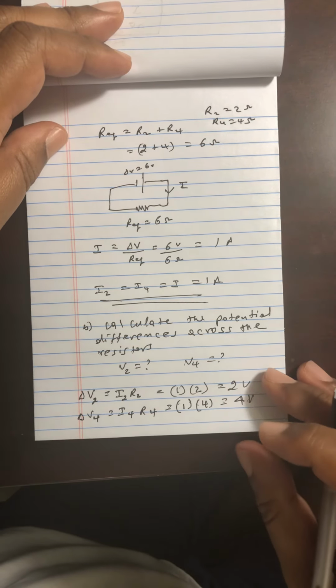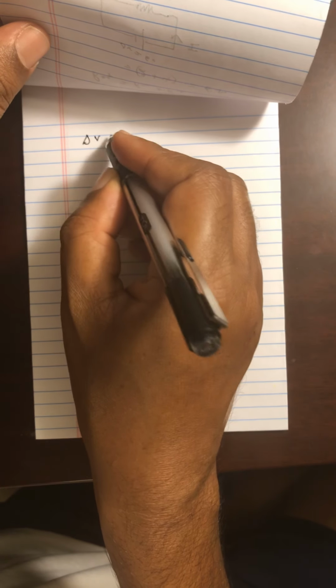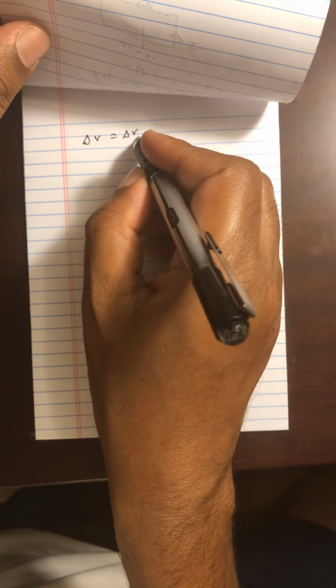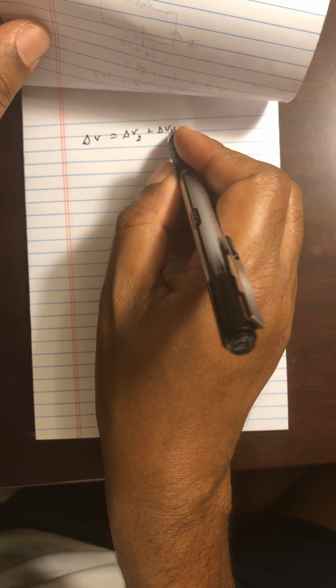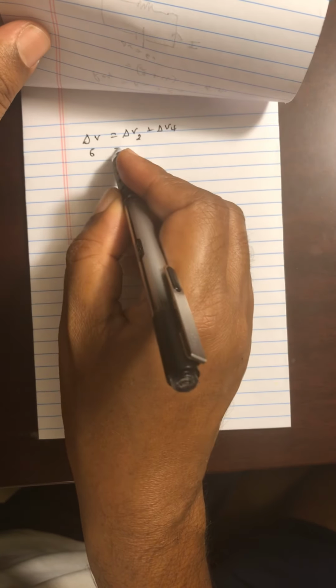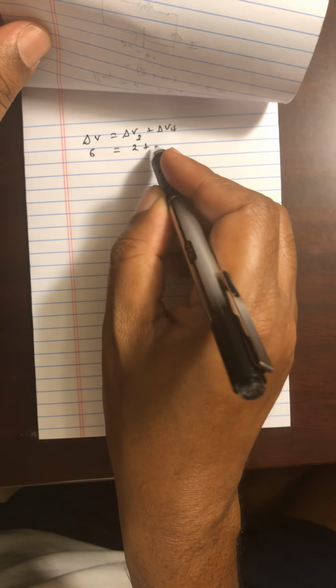Okay. Now let's test the equation. Delta V equals delta V2 plus delta V4. Okay. We know this is 6, so you've got 2 plus 4, checks out. Okay.